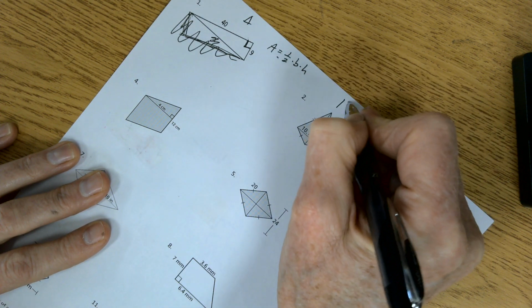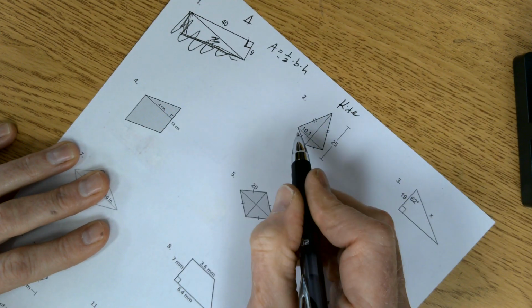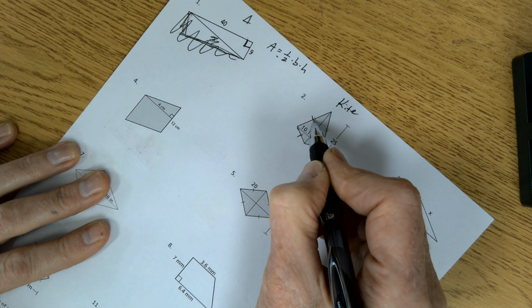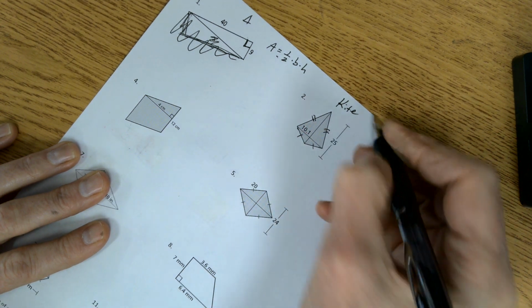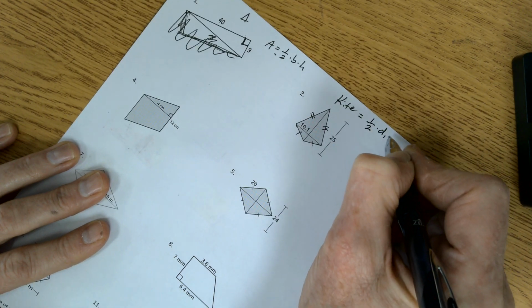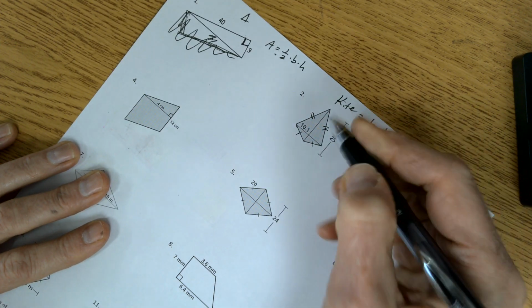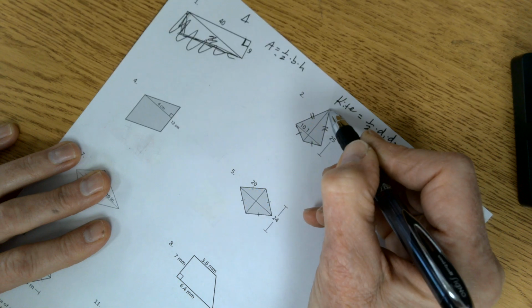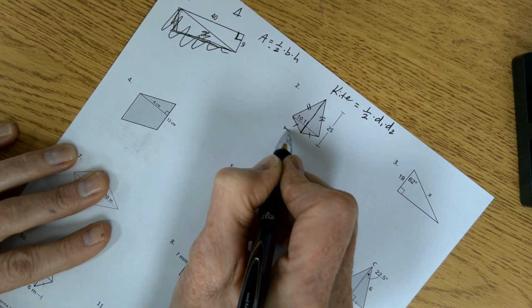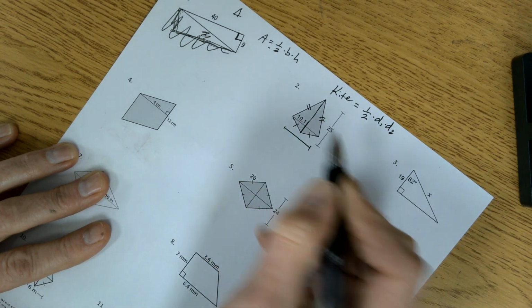This is for a kite. I know that it's a kite because these two sides are equal length and these two sides are equal length. For a kite, it's 1/2 times diagonal 1 times diagonal 2. Well, this 25 is the length of this diagonal. What is the length of this diagonal?